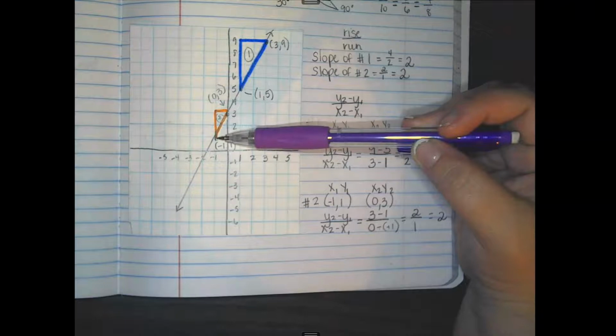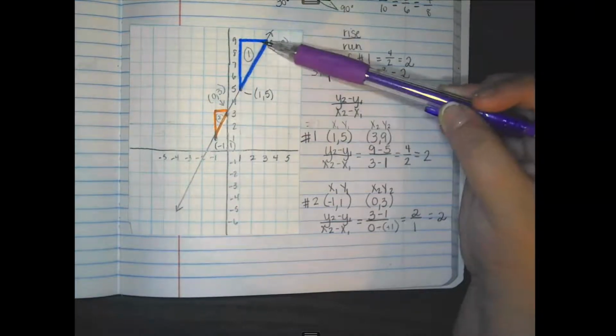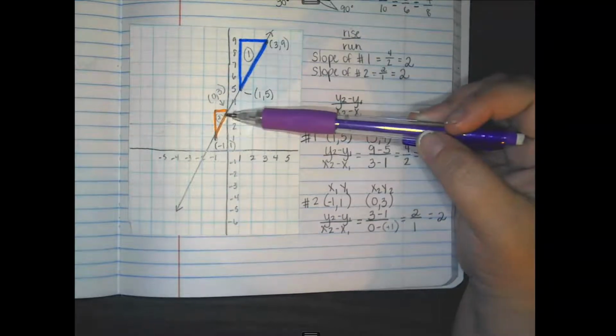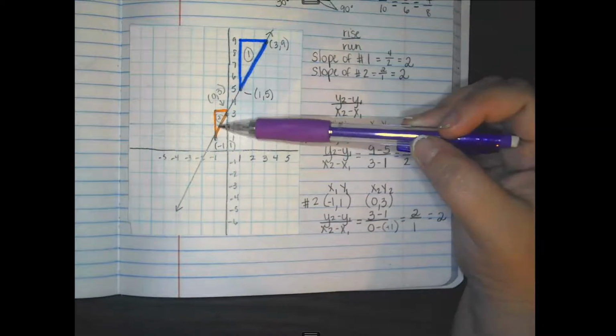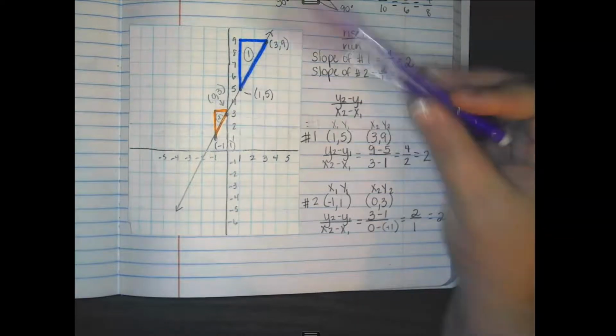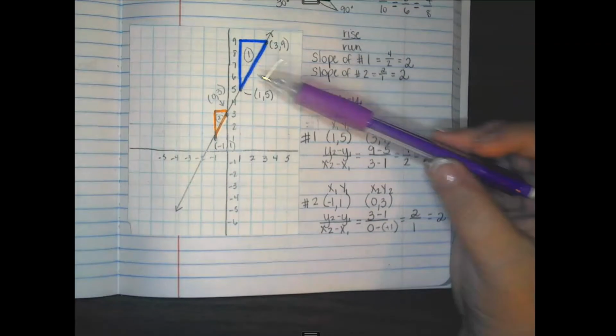So if I look, they both have that 90-degree angle. We can see that. And they both have this angle right here, which I don't know what degree it is, but it's probably about 60. And then they both have this angle down here, which is probably 30, 20, somewhere around there. So they have the same angles. They're definitely the same shape. And then their sides are proportional.